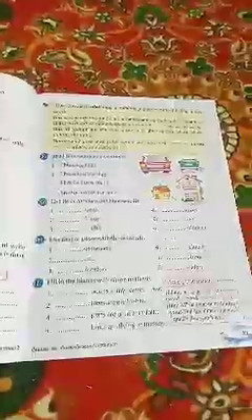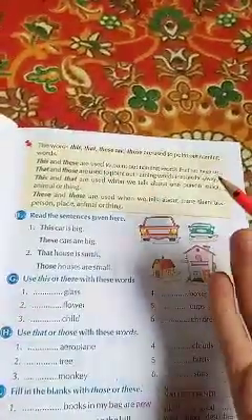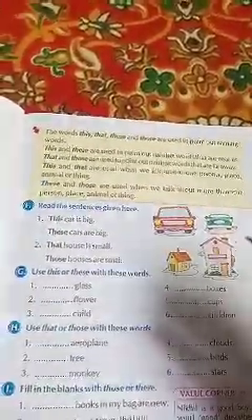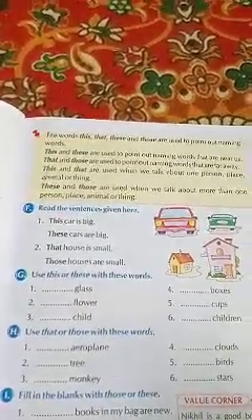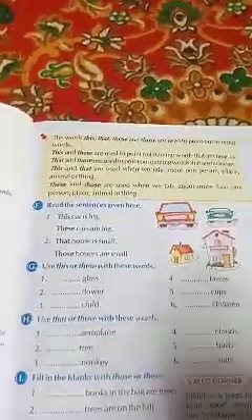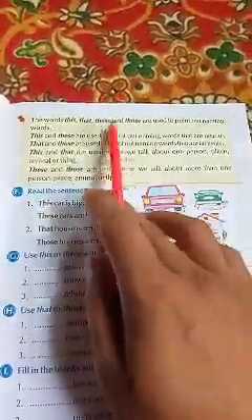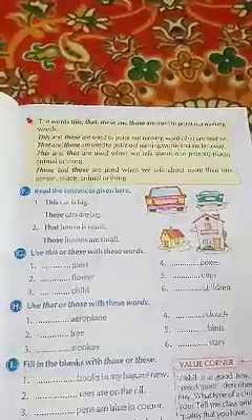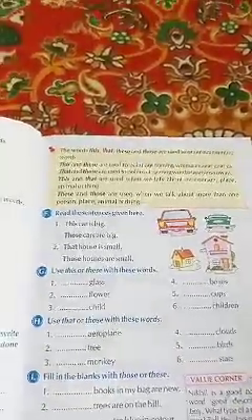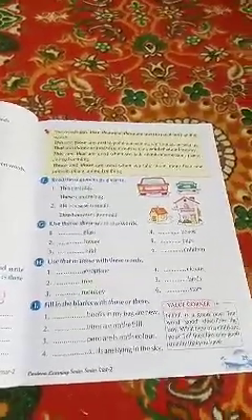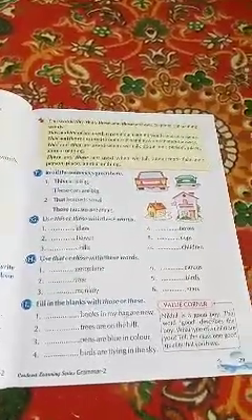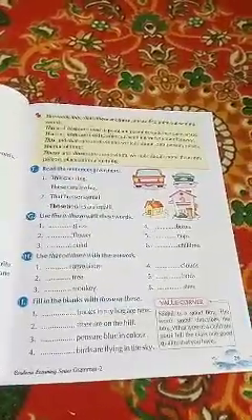Now in this video we are going to learn. Let us see how the naming words are pointed out. We use this, that, these and those to point out the naming words. First of all, we will take the example of this and these. We use this and these to point out the things or persons which are nearby you, which are nearby me.